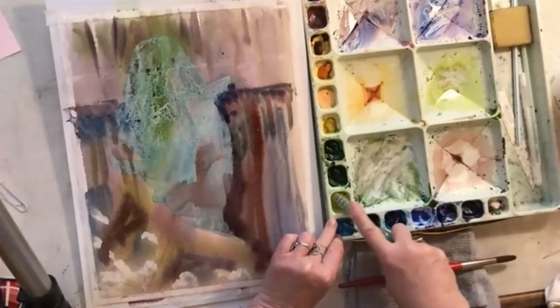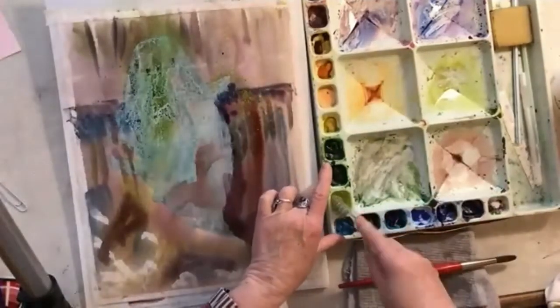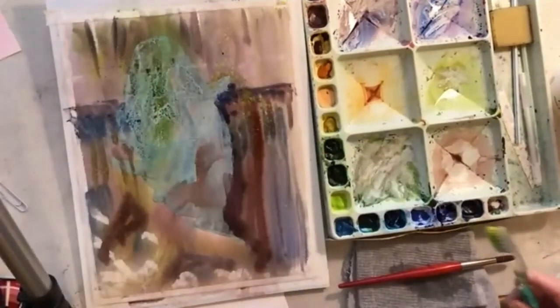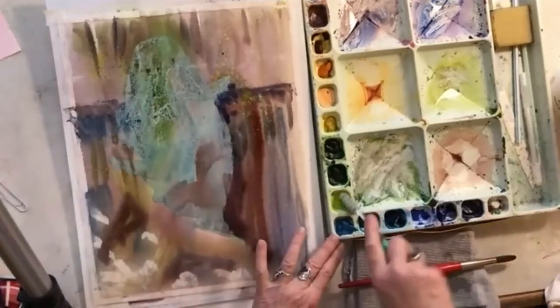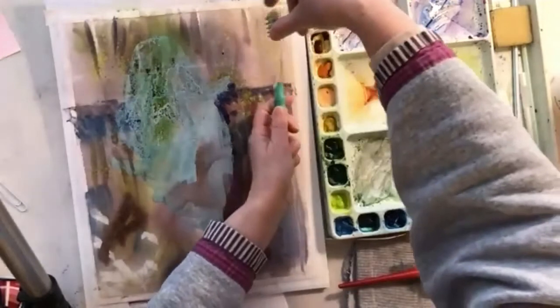So I want to go ahead and do some splattering in here. Yay, my favorite. I knew you would like this if I did some splattering. Roz is always trying to get me to splatter, and I'm not usually willing to be that adventuresome. But for this loose background, I think it's going to add a nice little touch to it and give that feeling of some of that mossy.